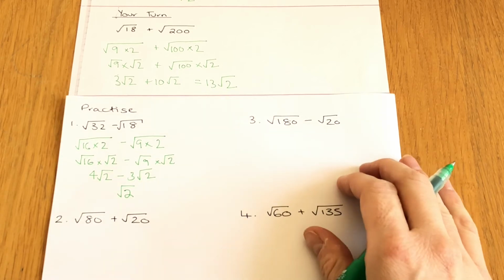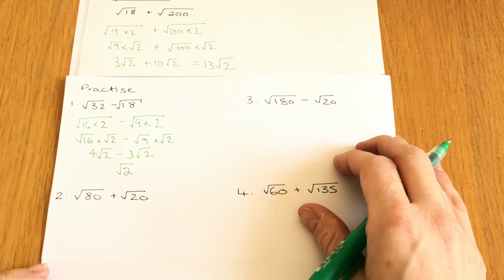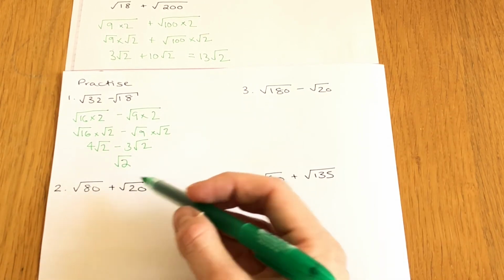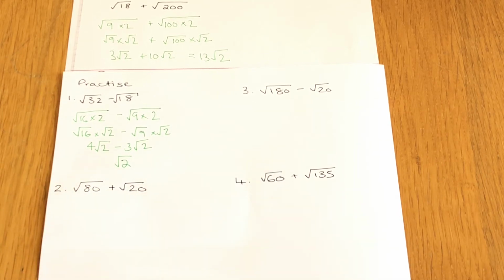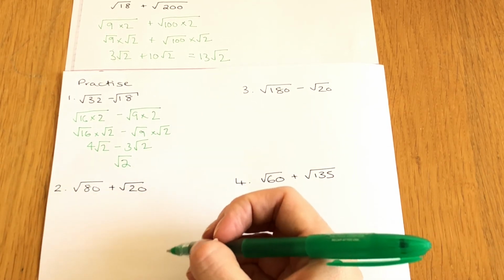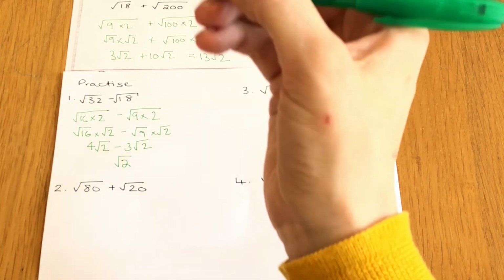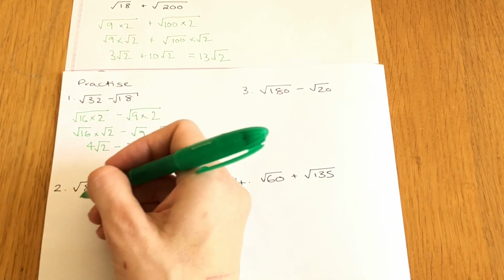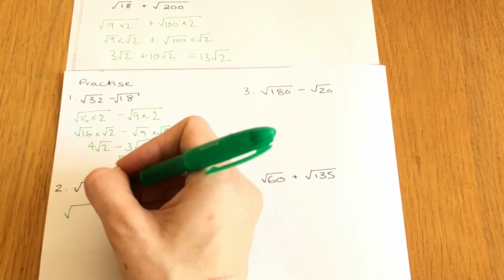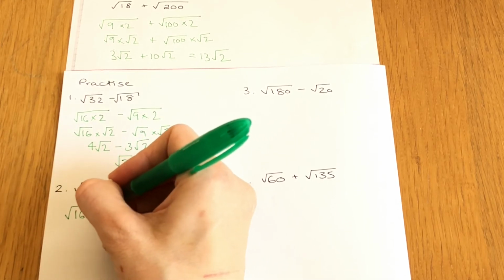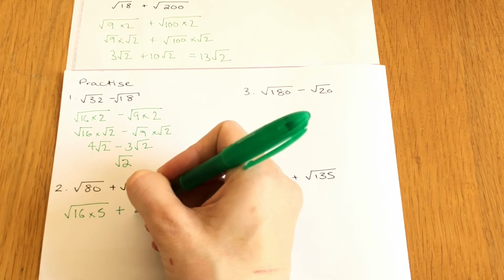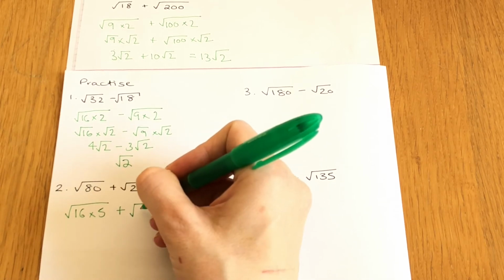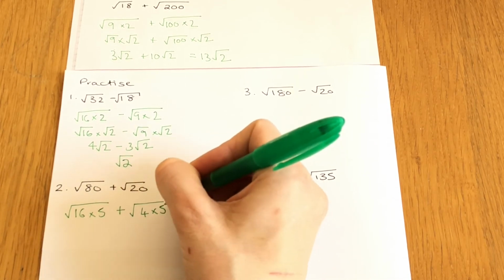Okay, question 2 here. We need a common factor of 80 and 20, which you can also times by a square number to get these. So I'm thinking that 5 goes into both of those, so I can do 16 times 5, and I can do 4 times 5 to get 20.